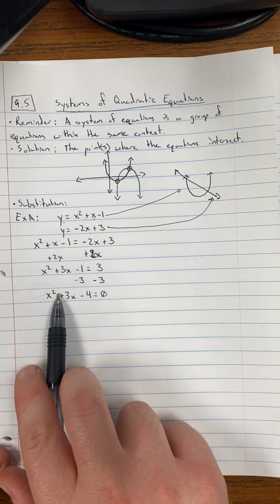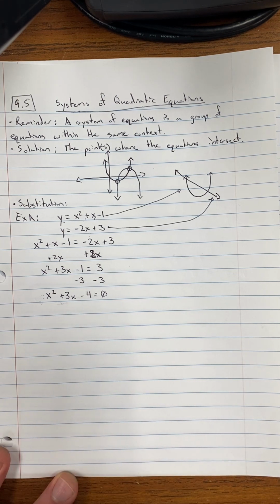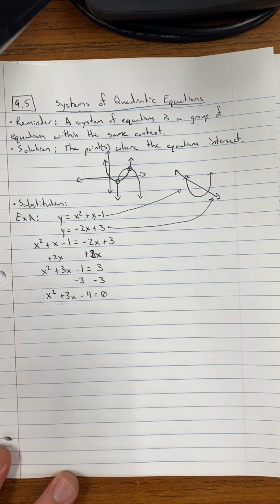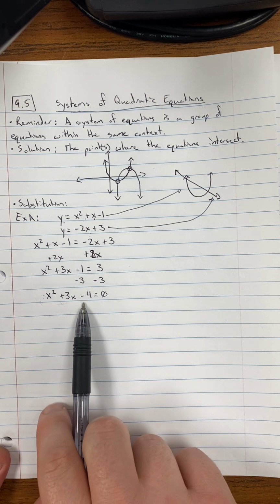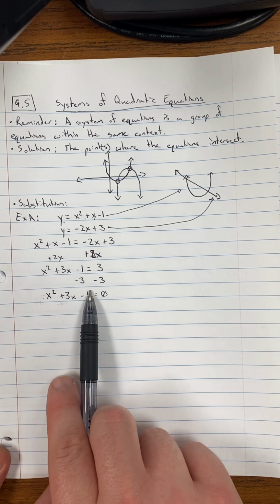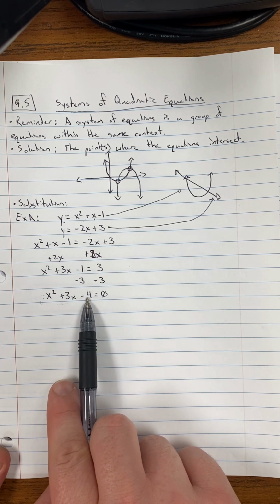And is it easy to tell what adds to make 3 and multiplies to make negative 4? Well, for me, I know that there's only 2 possibilities for what makes 4. That's either 1 times 4 or 2 times 2. And in this case, if I take 1 times 4, but I make the 1 a negative, so I get a negative answer here. So negative 1 times 4 makes negative 4.